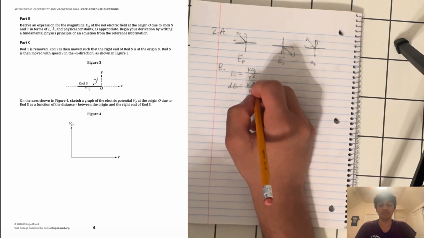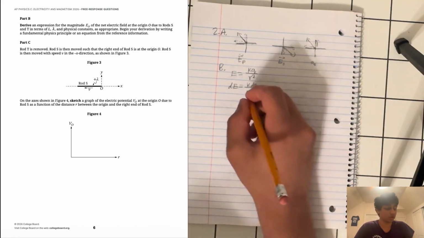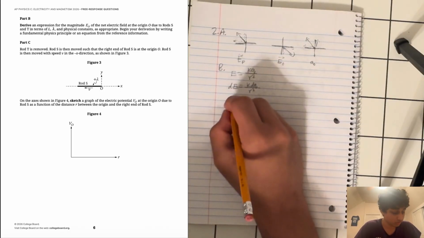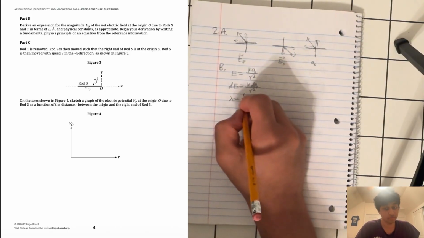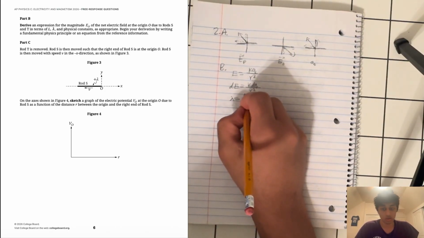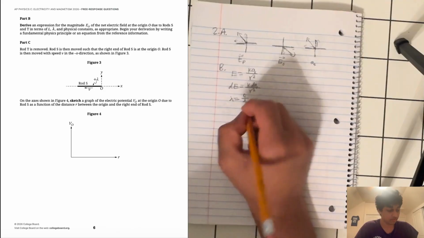So let's first find the net electric field component due to rod S at the origin. Because it gives us that the charge density is lambda, we know lambda is going to be equal to the total charge over the total length of the rod, right? So we'll just denote that as L for now.